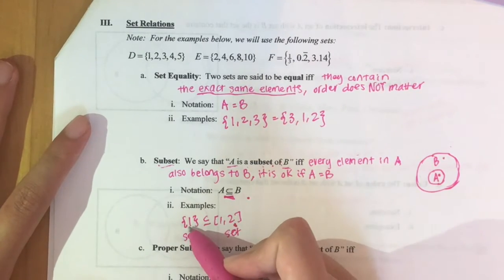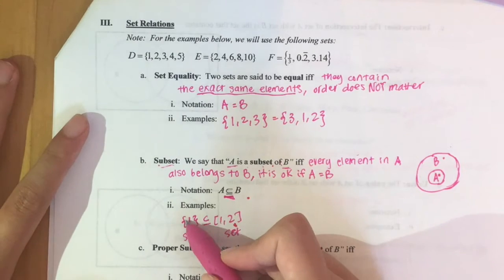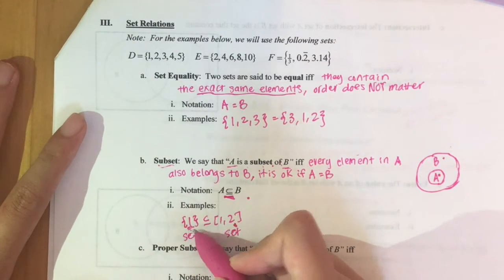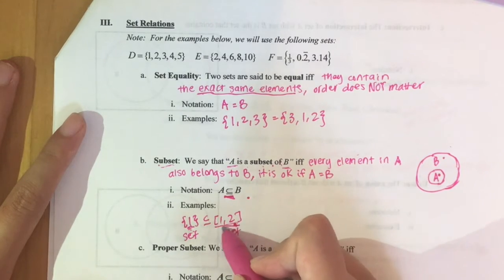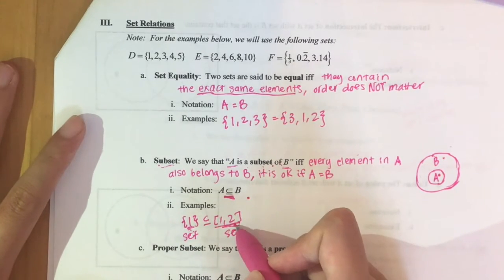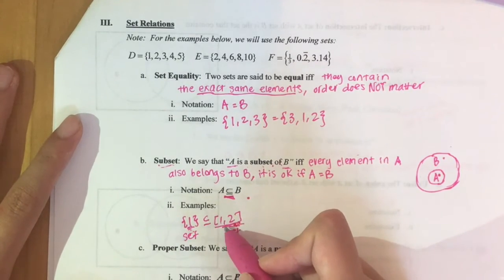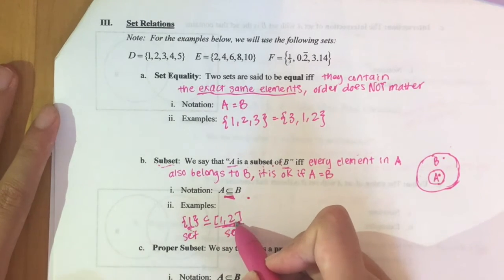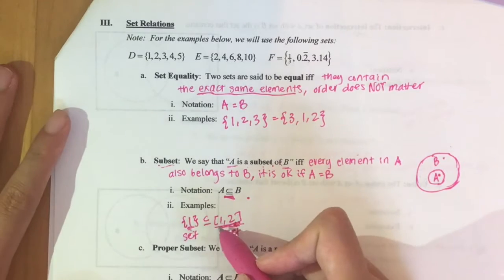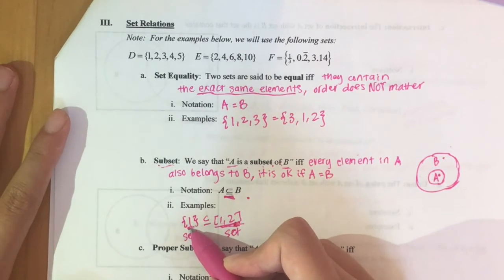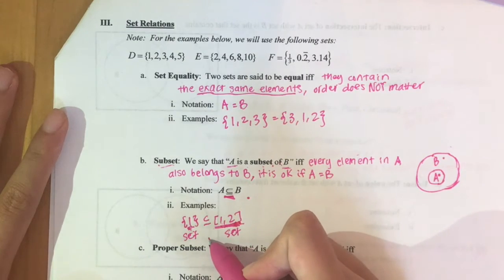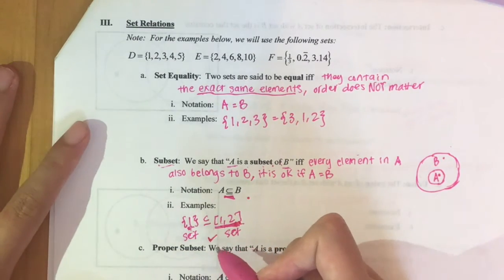So we're going to look at the number or the element inside of the set brackets and see if this number is included in the set right here. You probably know that this means every number in between 1 and 2, including 1 and 2, and since 1 is a part of this, then this actually works, okay?